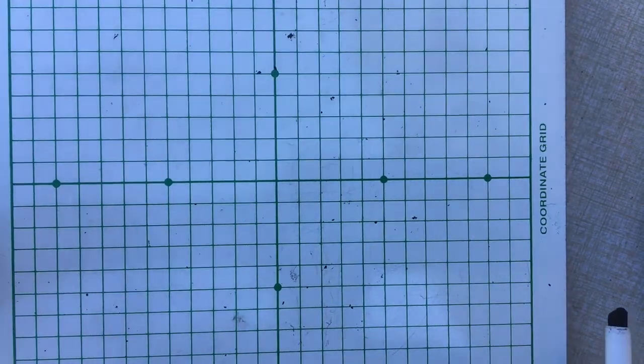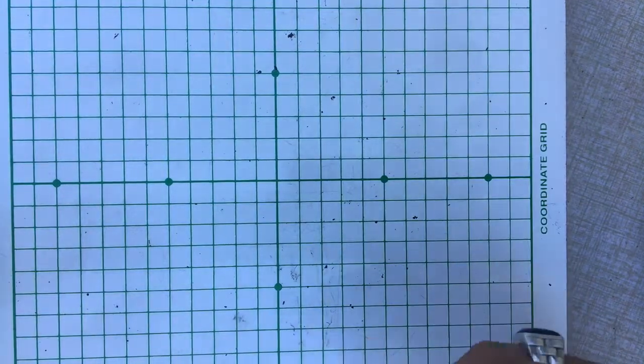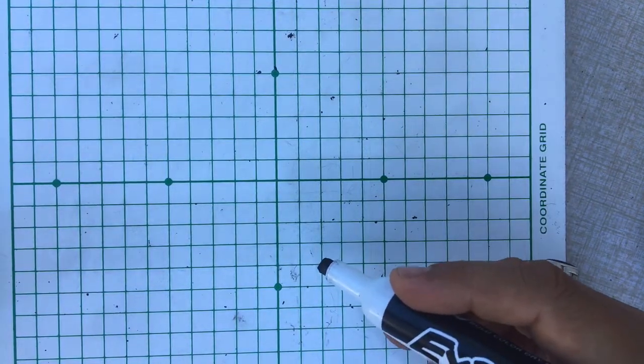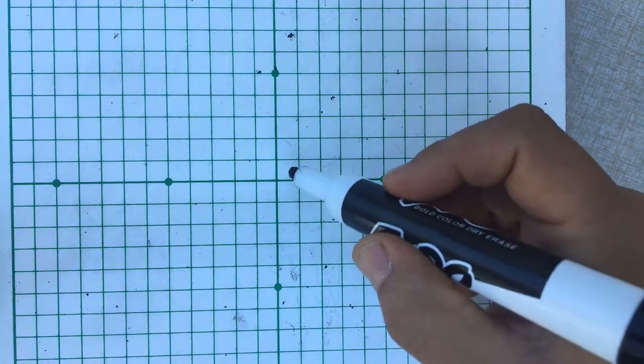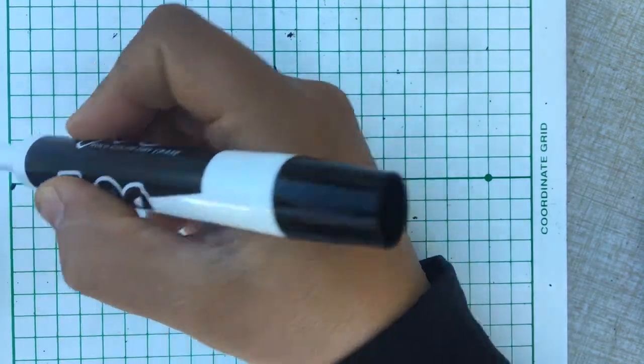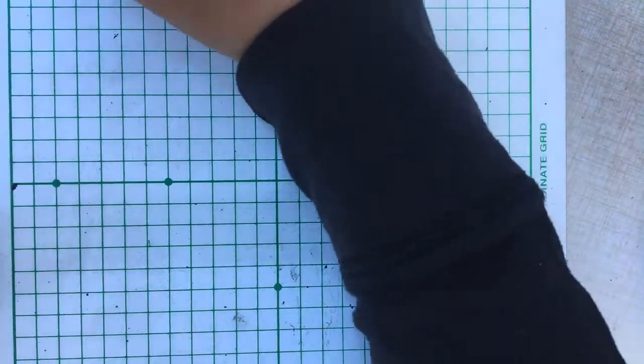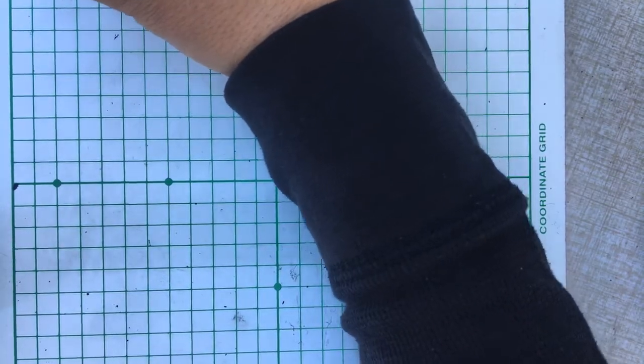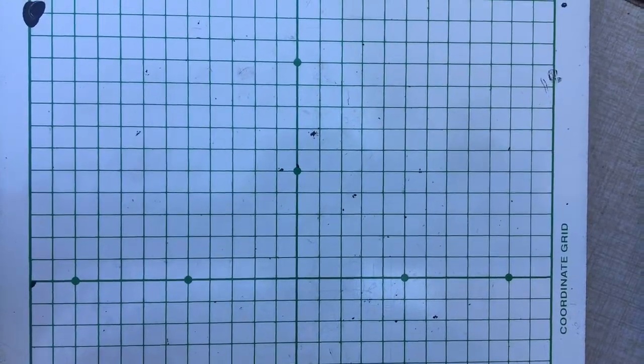Now again, as we're doing problem number 4, take a look at what we have. Problem number 4 shows me negative 12, positive 12. So that would be up here somewhere, which is way off my screen and I can't see it.